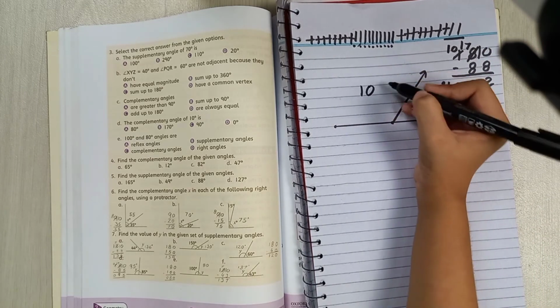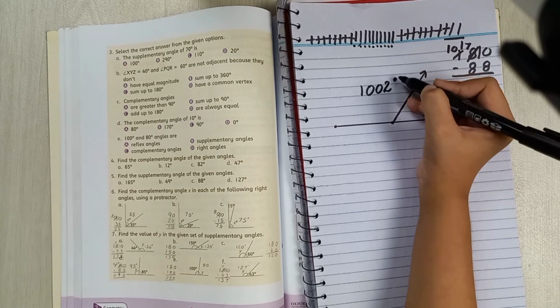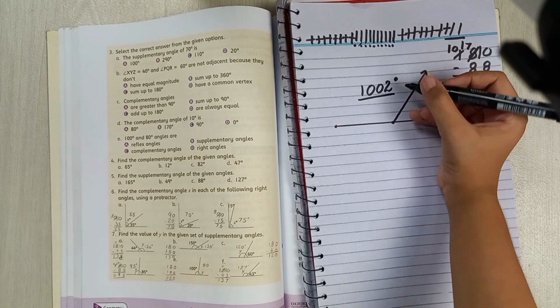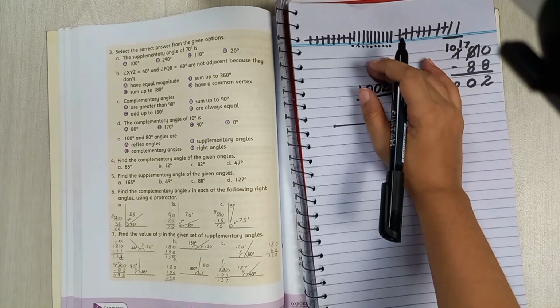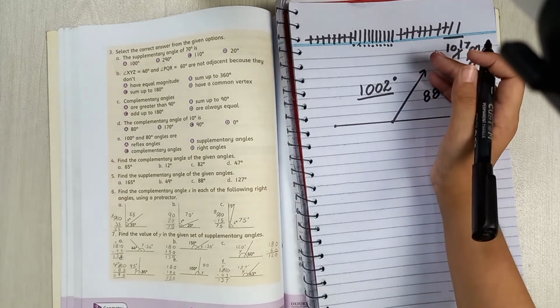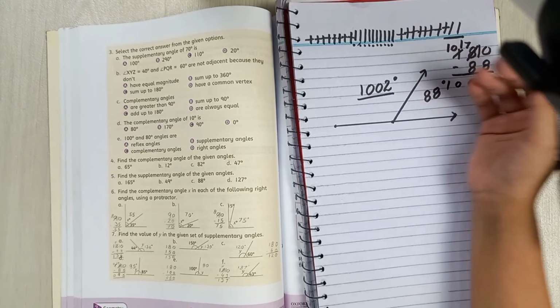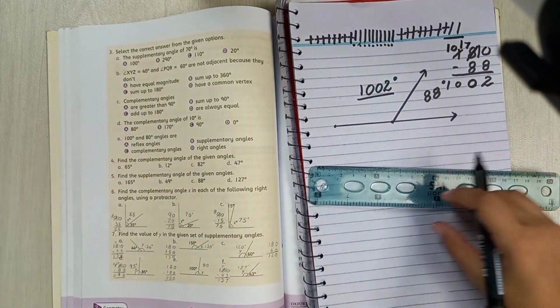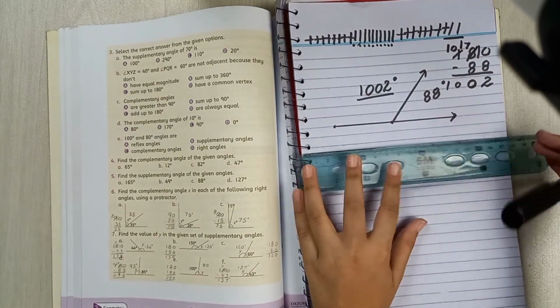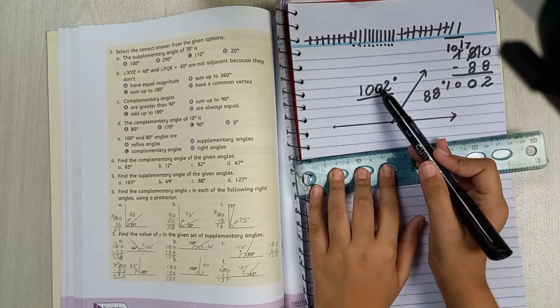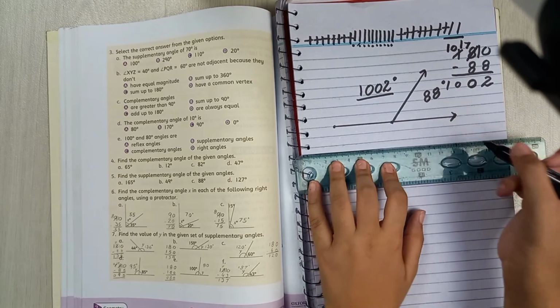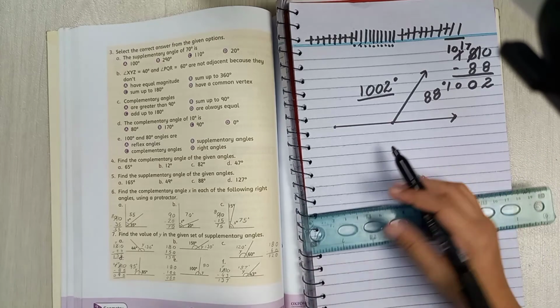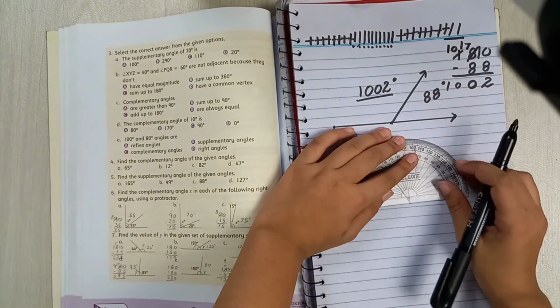This is a really big one. The last one. If you don't want to put these two zeros, you can just put 1 and 2. It's easier.